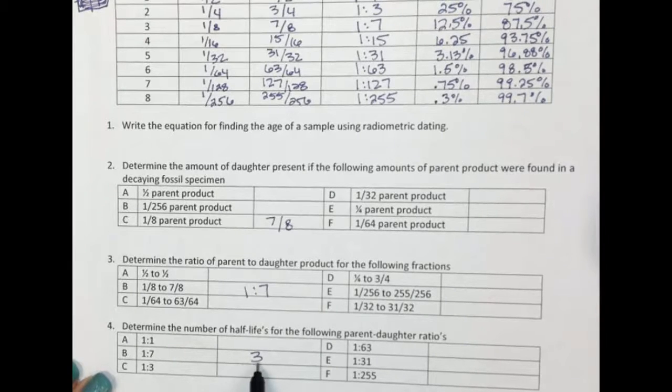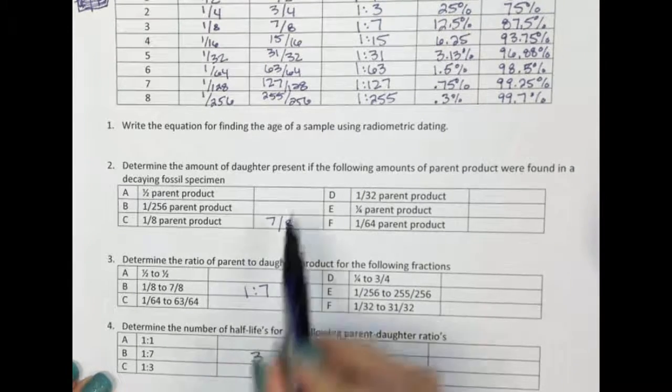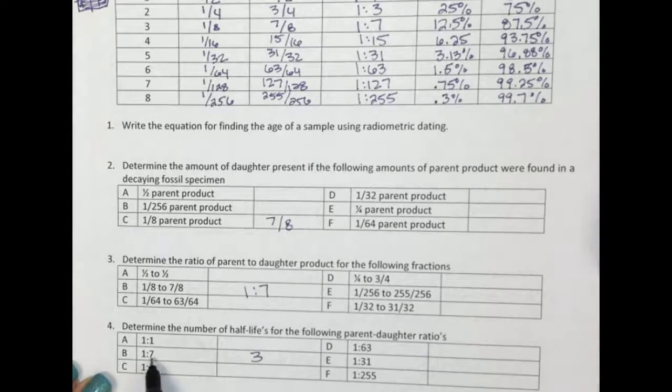Eventually, I'll show you in class how to figure out that number 3 without even using the chart, based on this ratio right here. So, pause the video, take a moment, fill this in. If you have any questions, let me know, but it's really just a matter of reading the chart above.